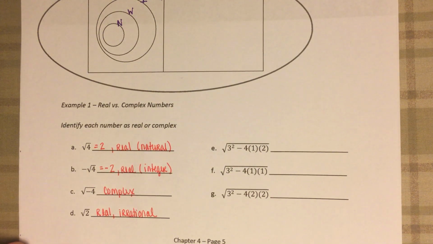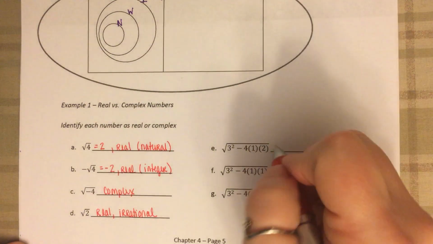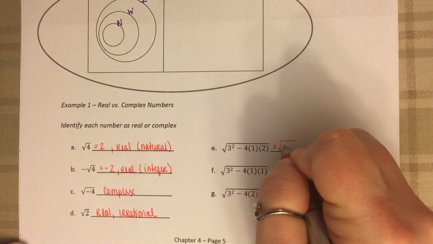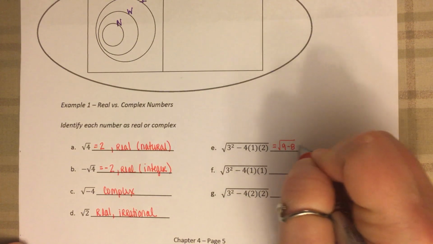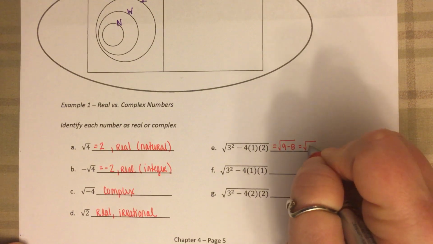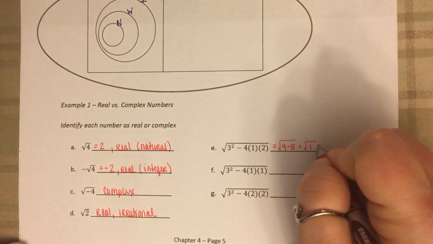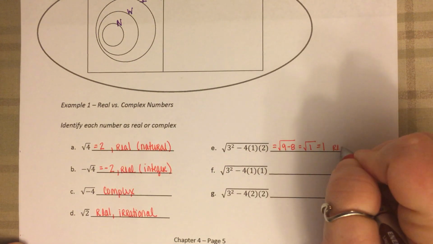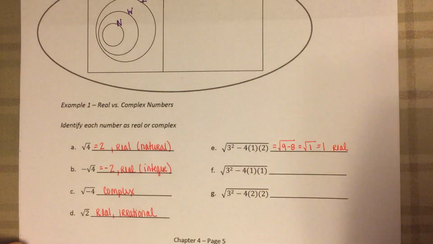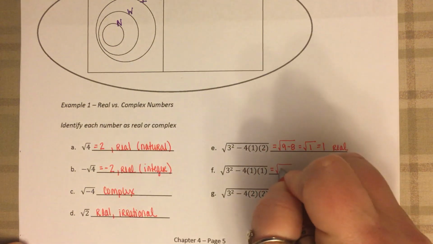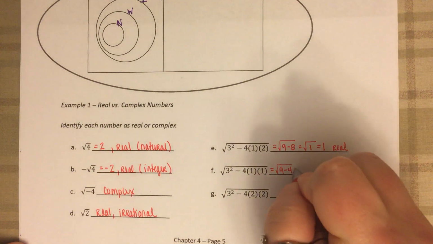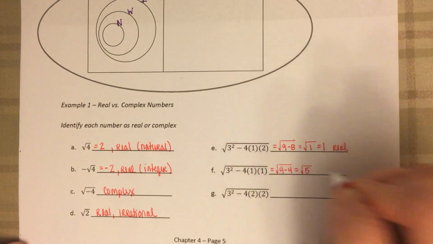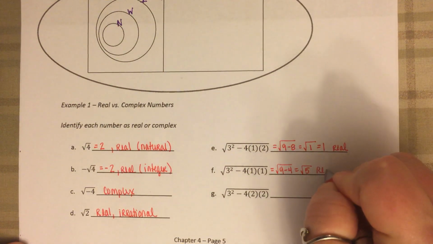For E, here we have a little bit of calculating to do. Looking at this, square root of 3 squared is 9. 4 times 1 times 2 is 8. So the square root of 9 minus 8, the square root of 1 is 1. That is a real number. In F, we have the square root of 9 minus 4, because 4 times 1 is 4. We get square root of 5, which is another irrational number, which is still real.